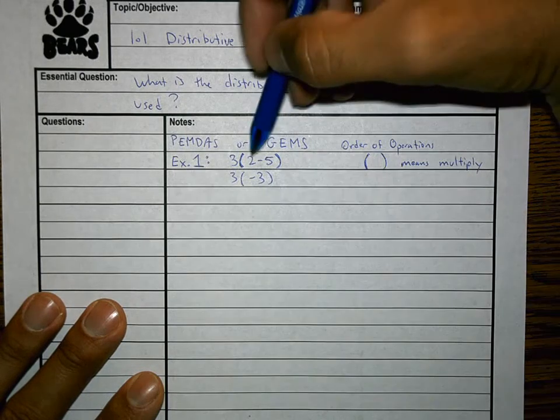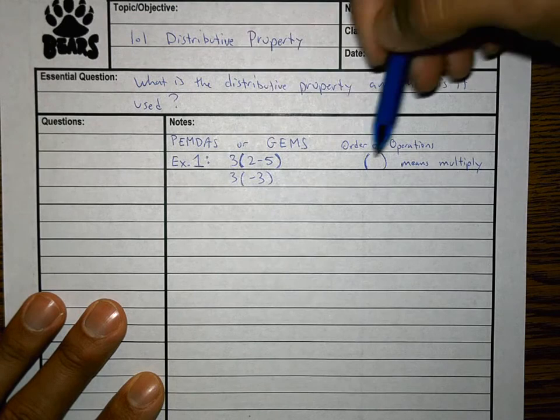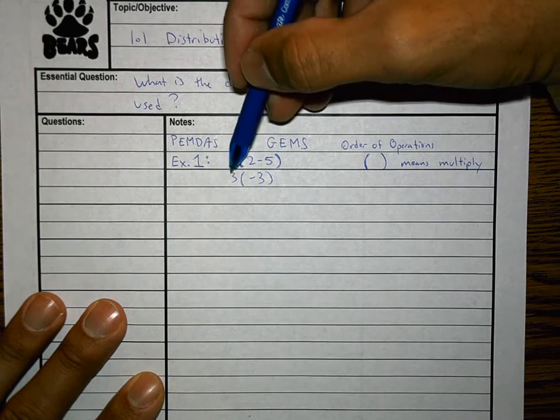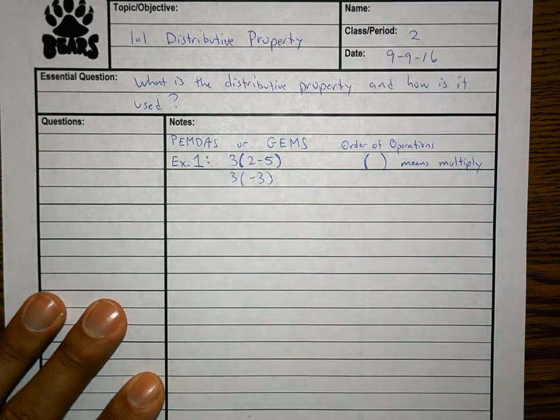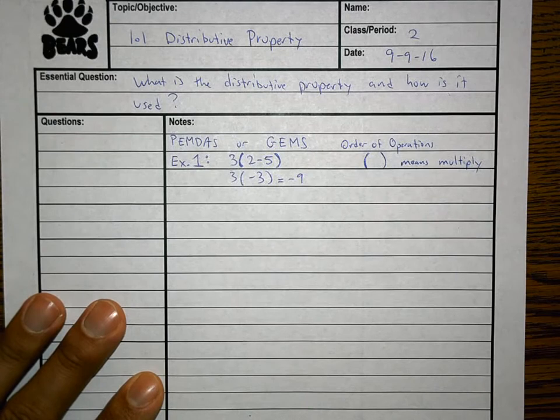It doesn't mean that I multiply what's inside. I had to do what was inside, 2 minus 5. But parentheses means that I'm going to multiply the 3 times the negative 3. What is 3 times negative 3? And that's what our simple answer is here.